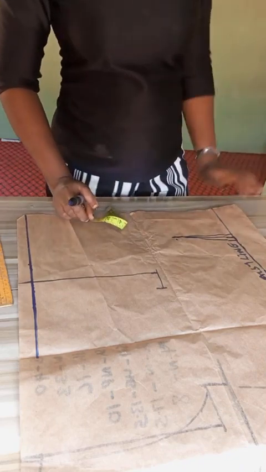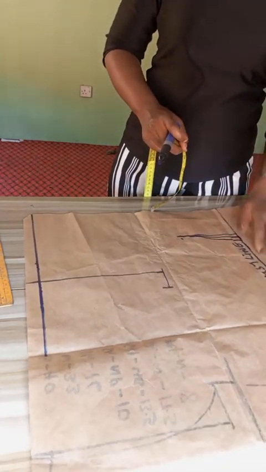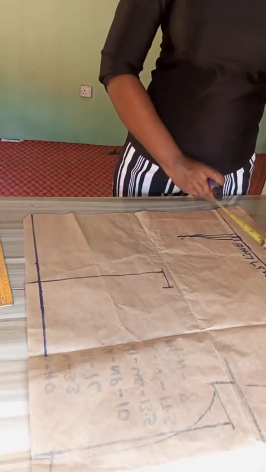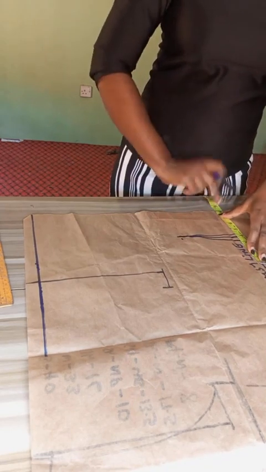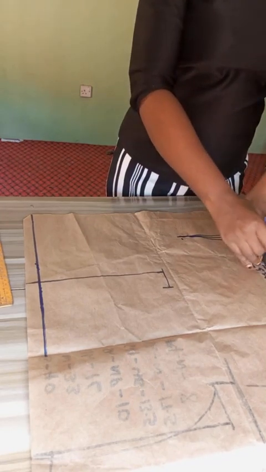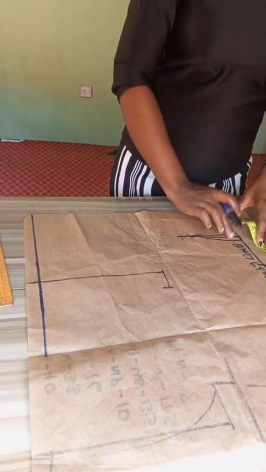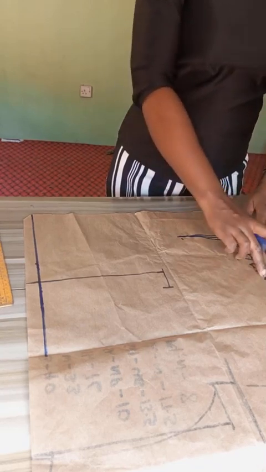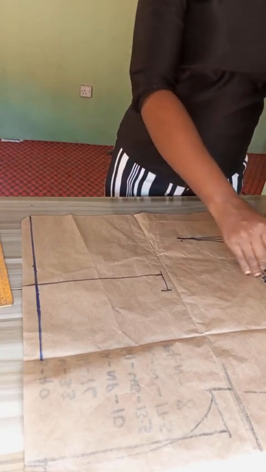Next thing we are going to do is put our waist measurement. Whatever you have as a waist circumference, divide it by 4. My own is 32 divided by 4. That is 8 inches. I marked. Then we're going to add our dart allowance, which is 1 inch. You remember we use half inch for each dart allowance, so you add it to it.